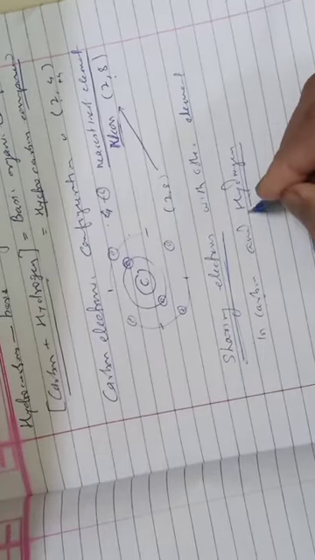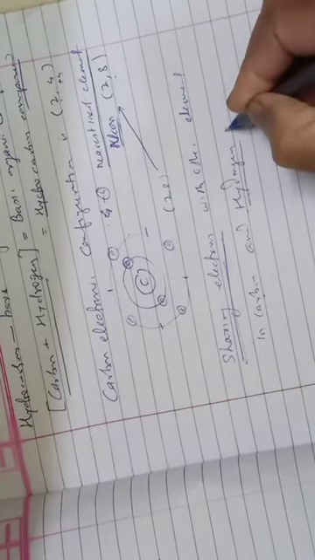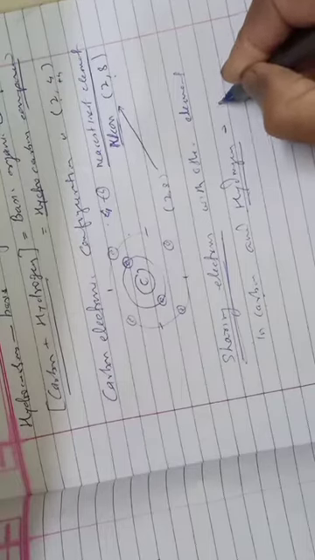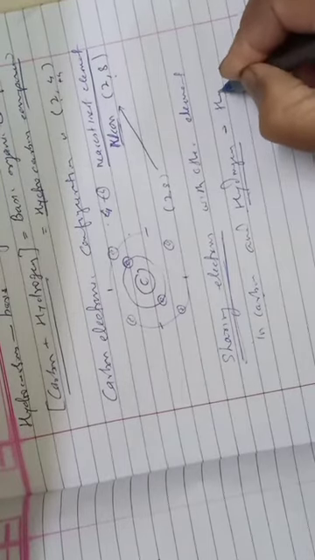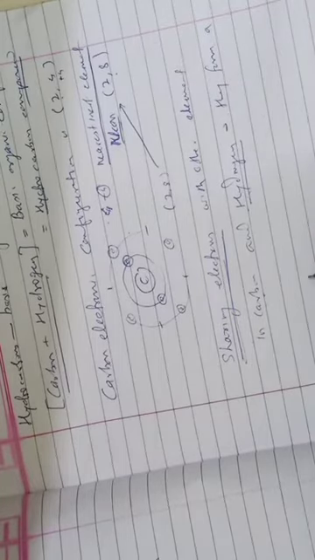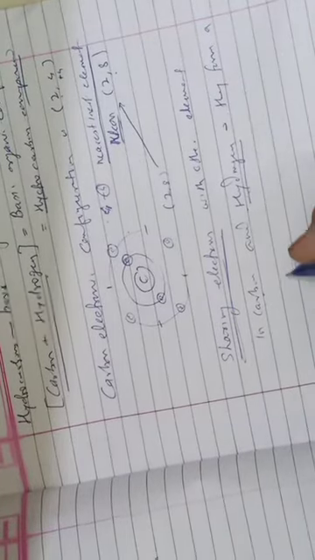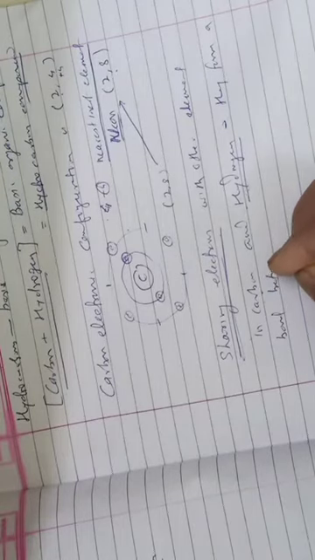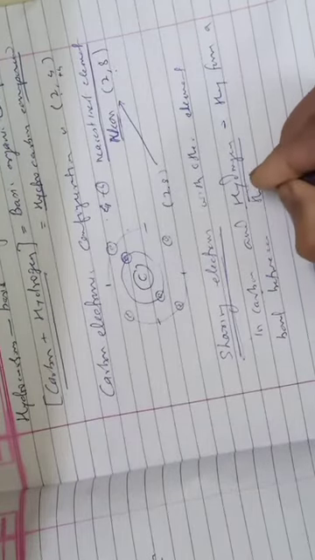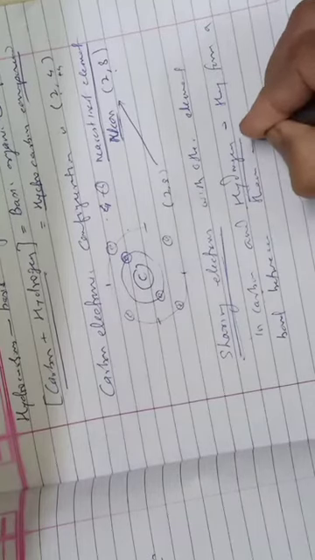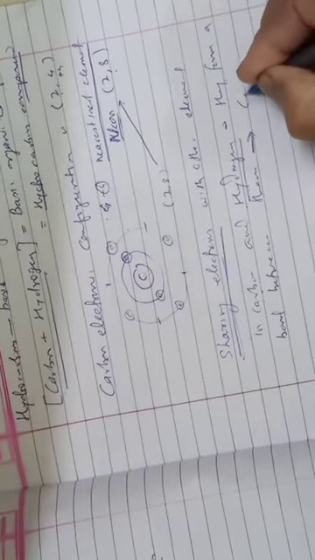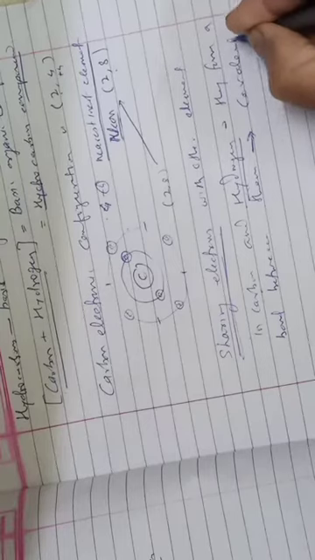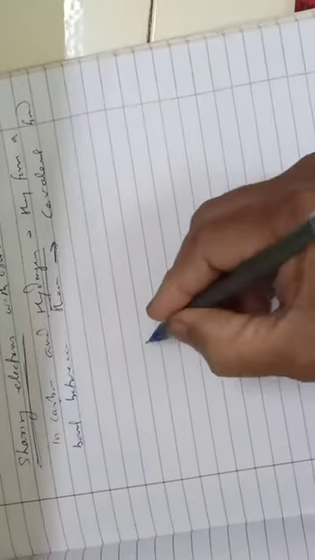When electrons are shared between them, they form a bond between them. That bond is called a covalent bond.